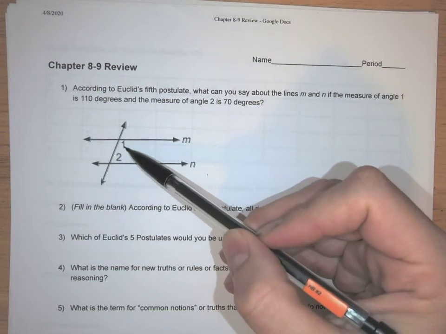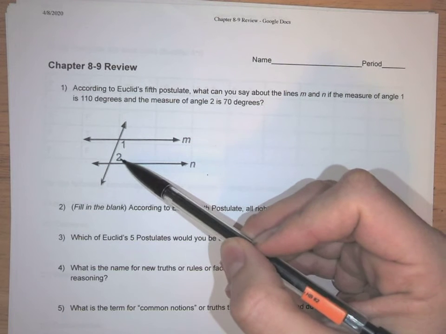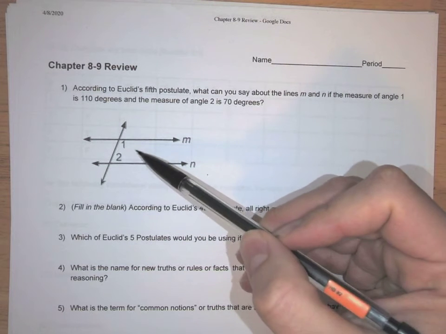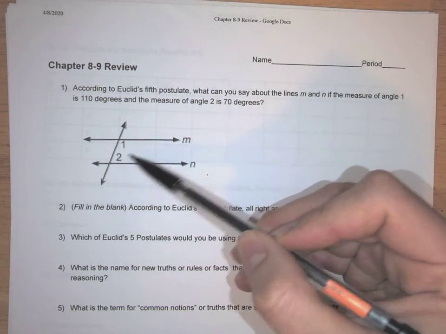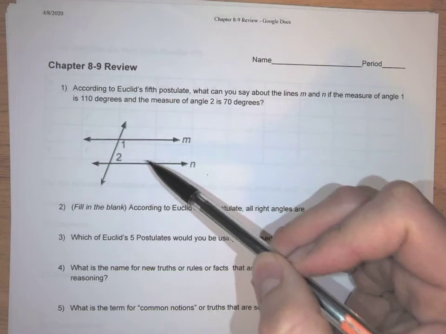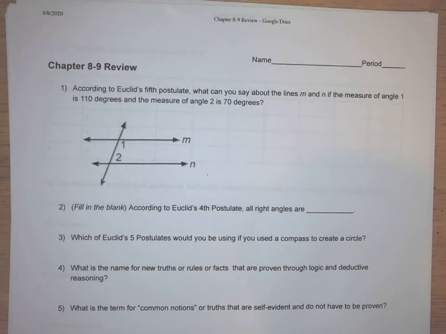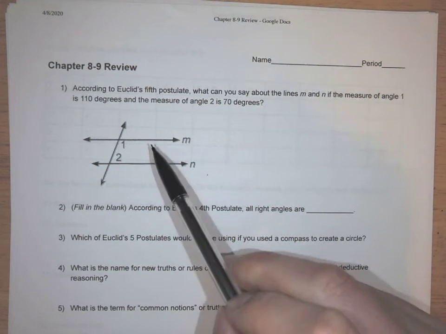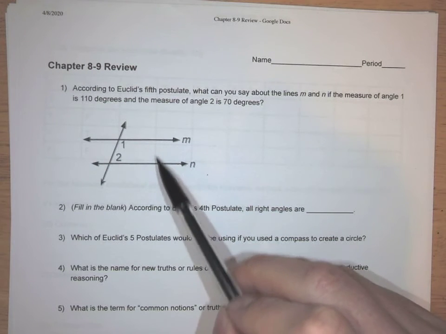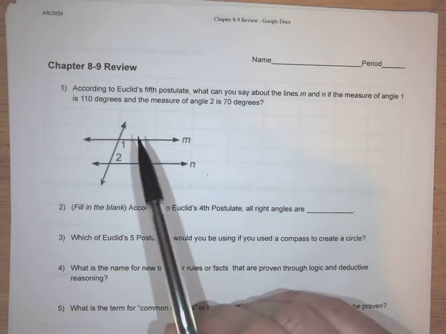And what we know is if these 2 angles add up to 180, then these lines are parallel. And if these 2 angles don't add up to 180, then these lines will have to cross eventually. So that's what Euclid's 5th postulate says. It's about basically how can you tell if these 2 lines are parallel, if these 2 add up to 180.